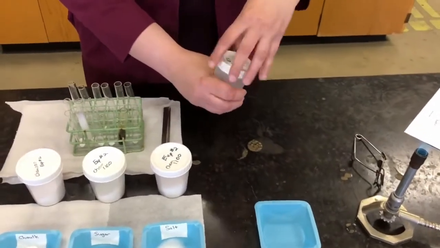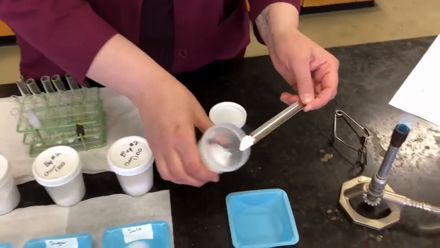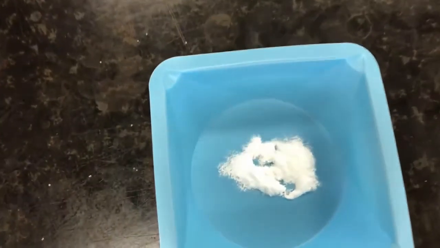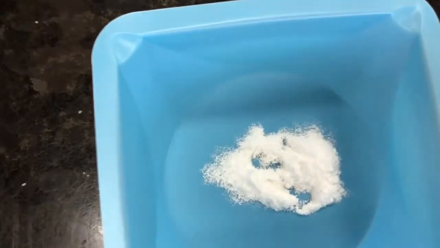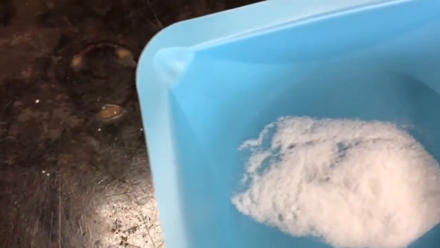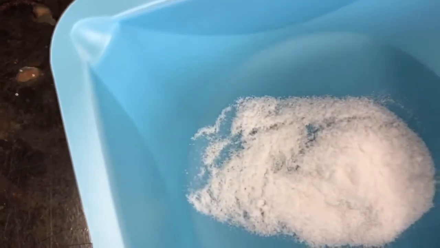So the first thing that we did with the other ones was look at a sample of it, see what its color and its particle type is. So we can tell that it's white or looks white, like we did with the others. Let's focus in on a crystal and see if it's white or if it's colorless. And it looks like it's white. Okay, so we'll make a note that it is a white powdery substance.